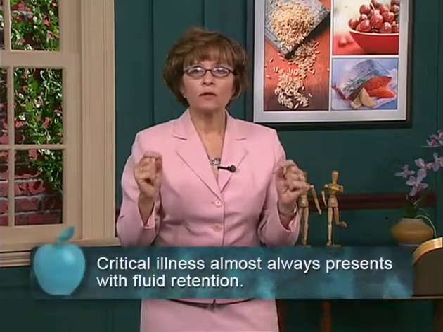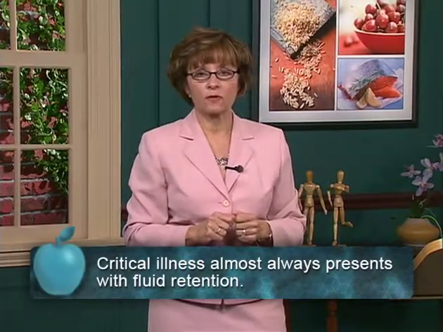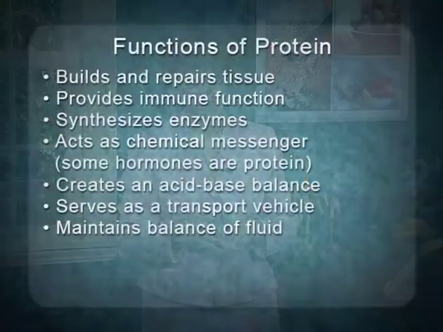Critical illness, and this is so key, critical illness almost always presents with fluid retention. And so you will see loved ones, if you go into an ICU, you'll see loved ones who look a little puffy and edematous, they're retaining extra fluid. Part of that is albumin drops as part of the stress response. Albumin is always going to drop as part of that stress response, and fluid is going to leak into that non-vascular space. Again, that's going to be fluid that is not available to urinate out.